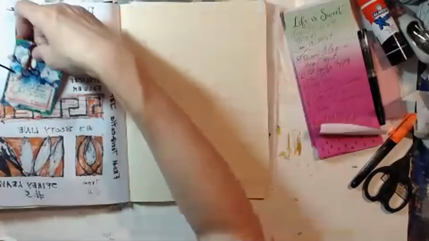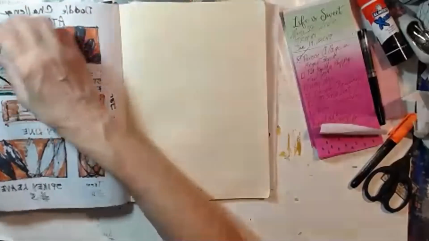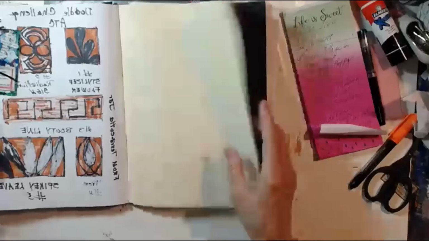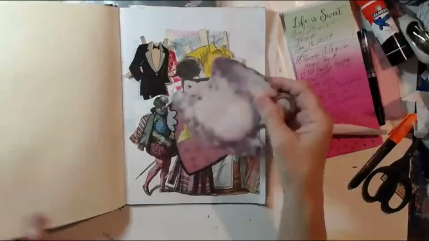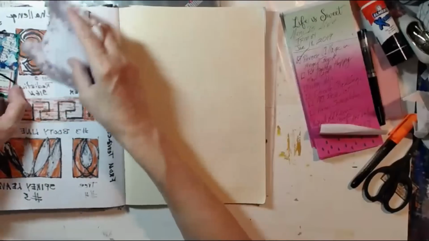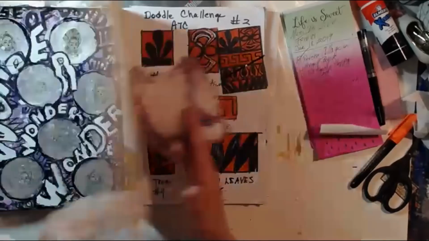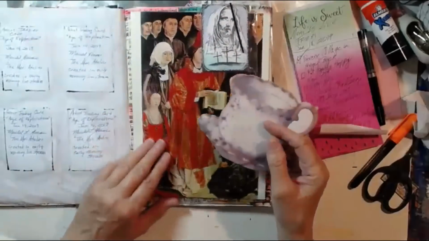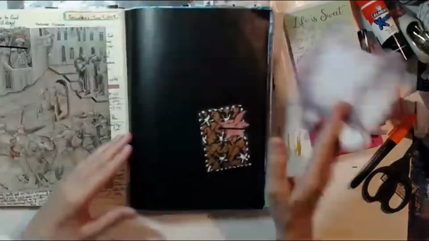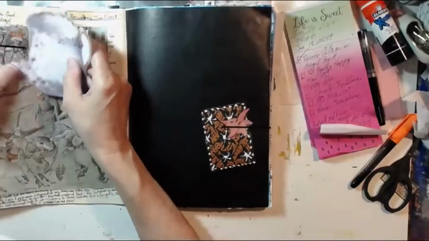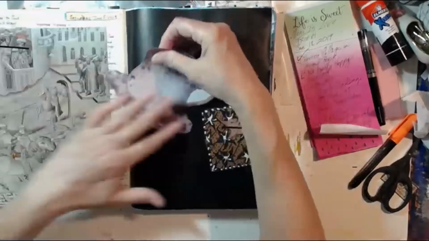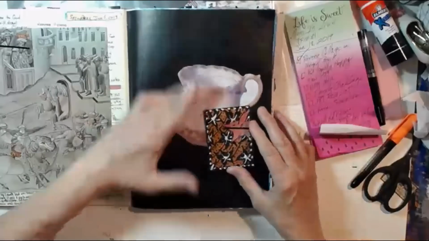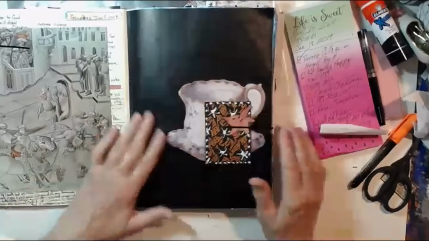I think I'll do it right here on the back of this. And well, I had a teacup. Where should I put the teacup? You guys are probably sick of seeing my journal, but you know, this is my world in 2019. Actually, this would look nice over here. We'll put it in here.